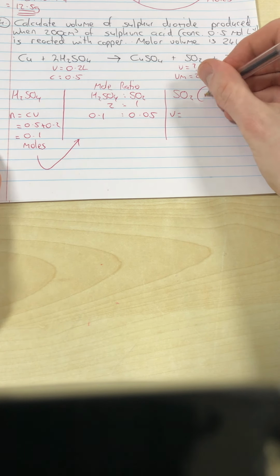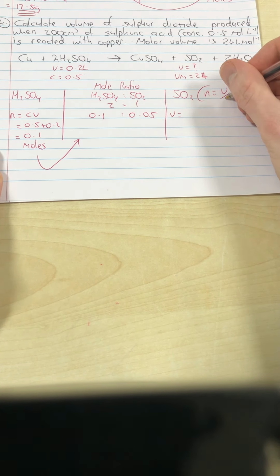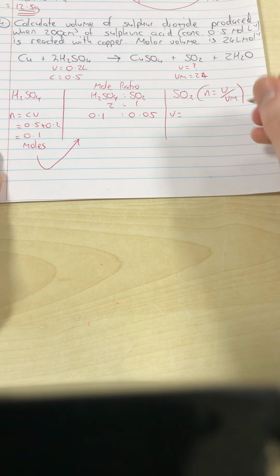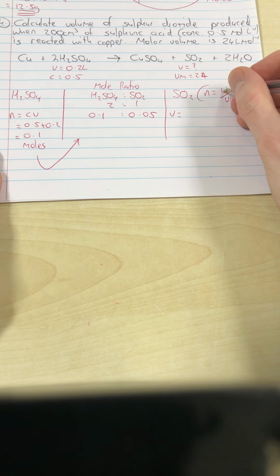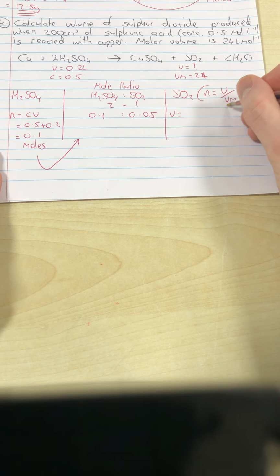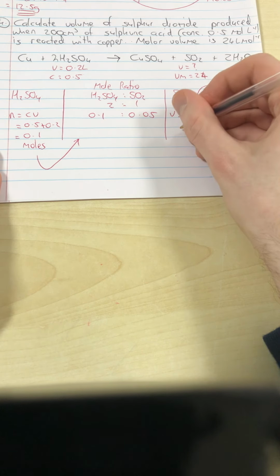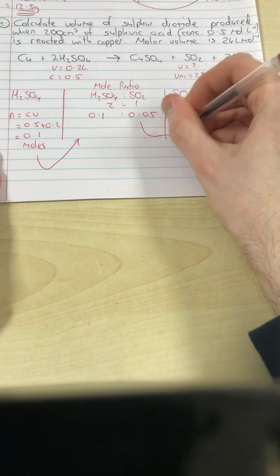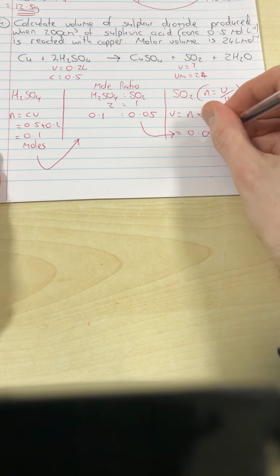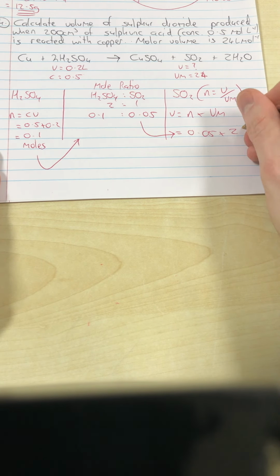Now remember, the new equation is N equals V over Vm. So to get V on its own, bring up the Vm. So V equals N times Vm. Bring the moles over, so that's 0.05 times 24.